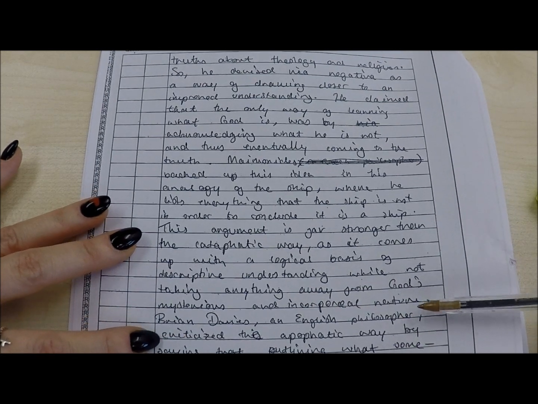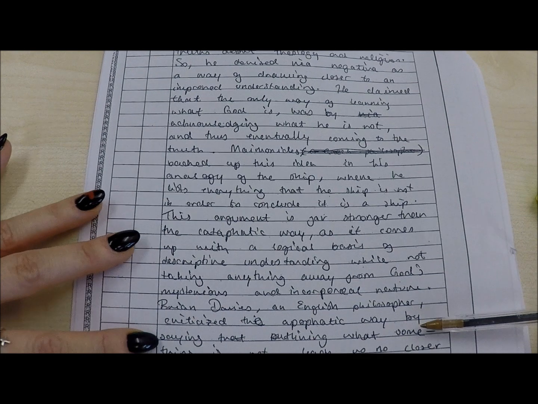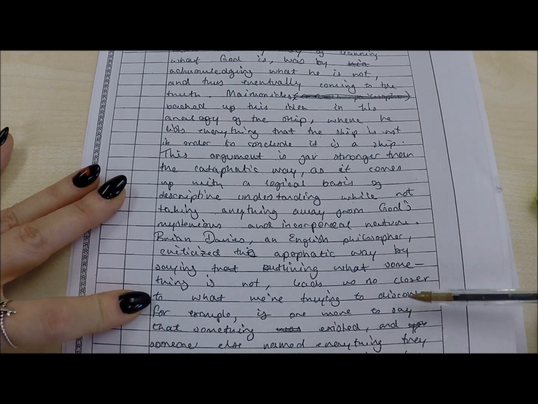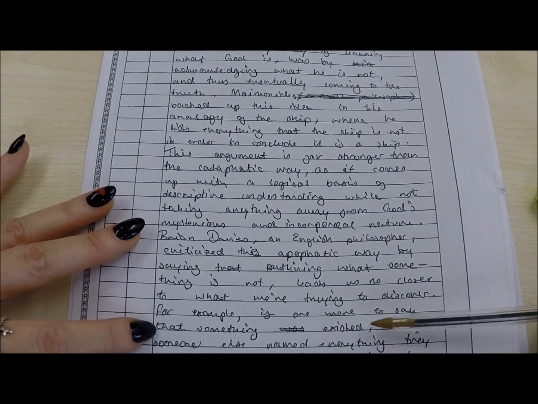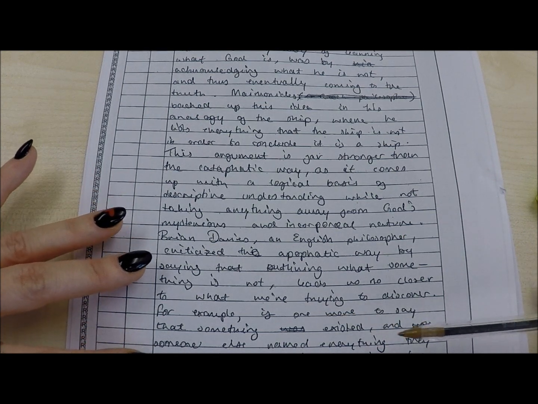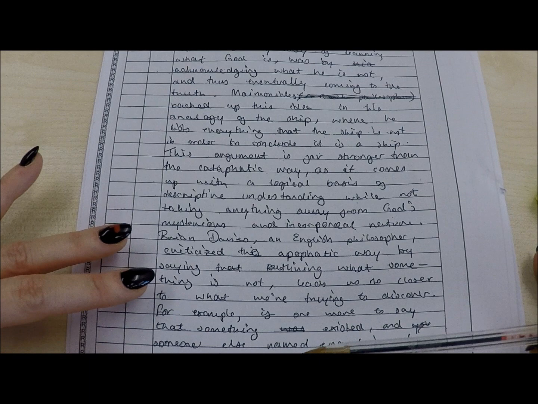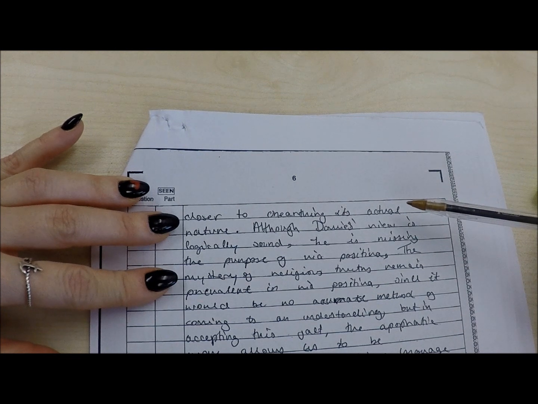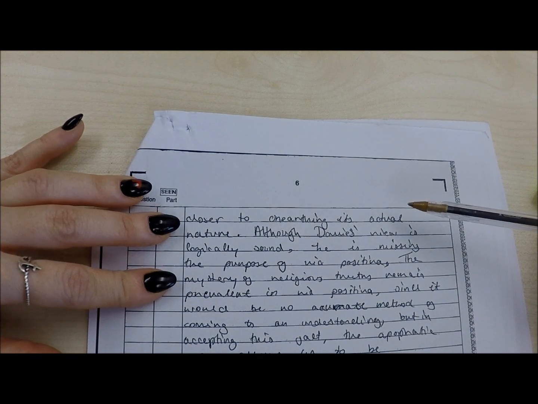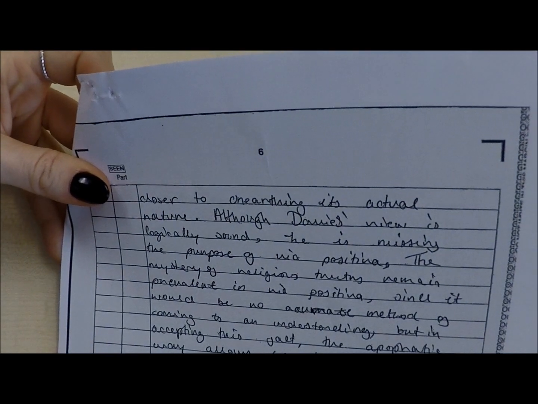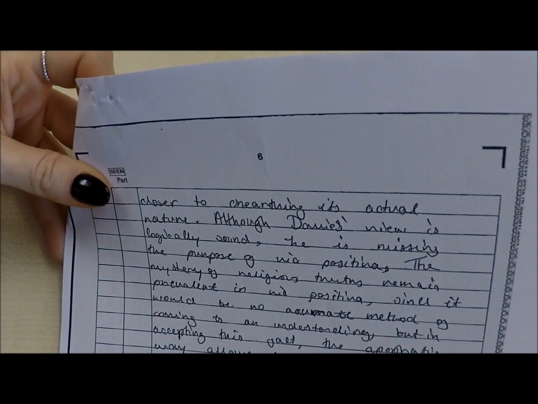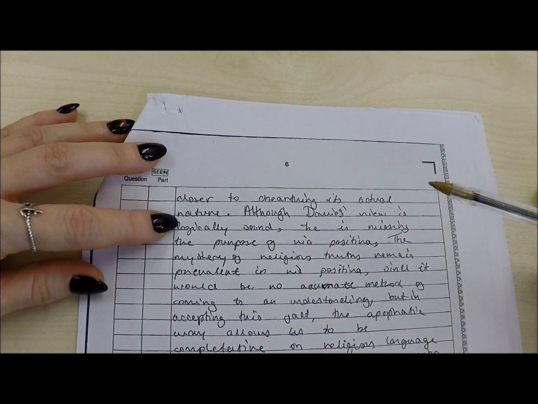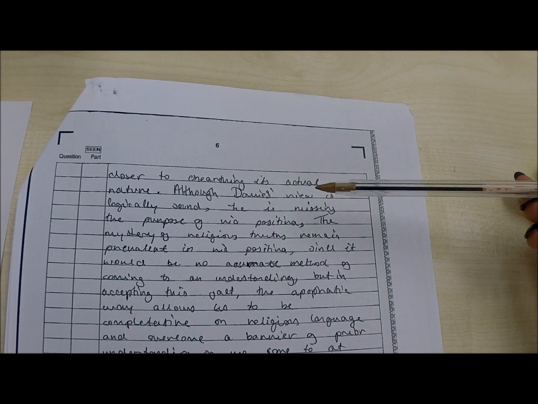Brian Davies, an English philosopher, criticised this apophatic way by saying that outlining what something is not leads us no closer to what we're trying to discover. For example, if one were to say that something existed and someone else named everything they could in attempting to decipher the original object, they would be no closer to its actual nature. Although Davies' view is logically sound, he is missing the purpose of via negativa.